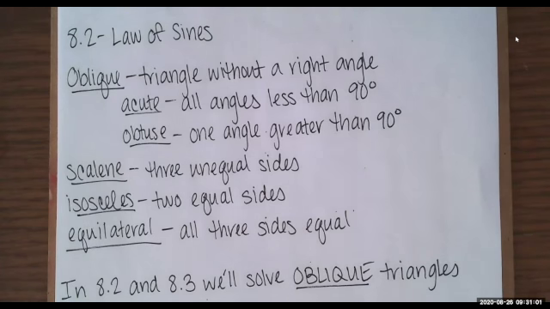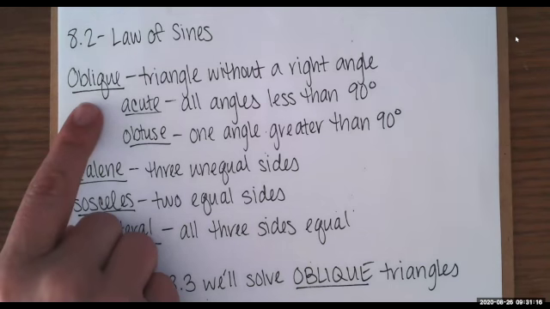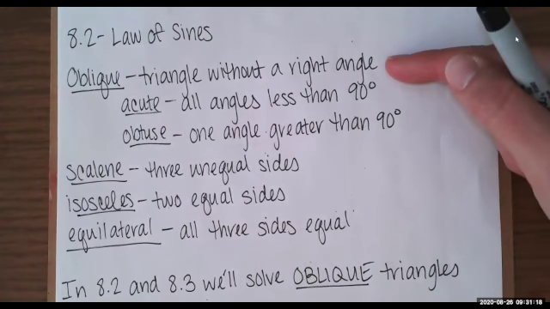The first thing I have up here is a couple of definitions and terms for triangles. You might have seen these already in some previous geometry classes, and you won't be tested on these, but I just wanted to go over these because you might see them throughout this section. So the first one is an oblique triangle. This is a triangle without a right angle.